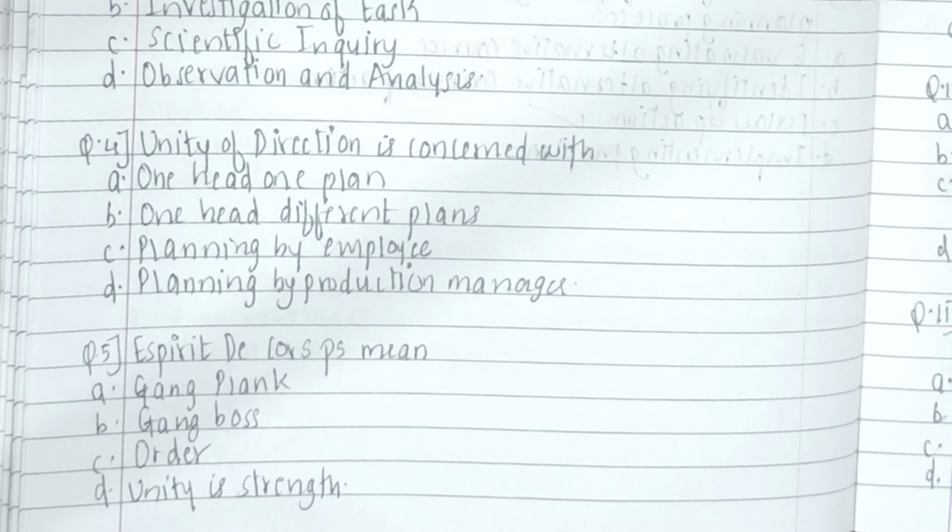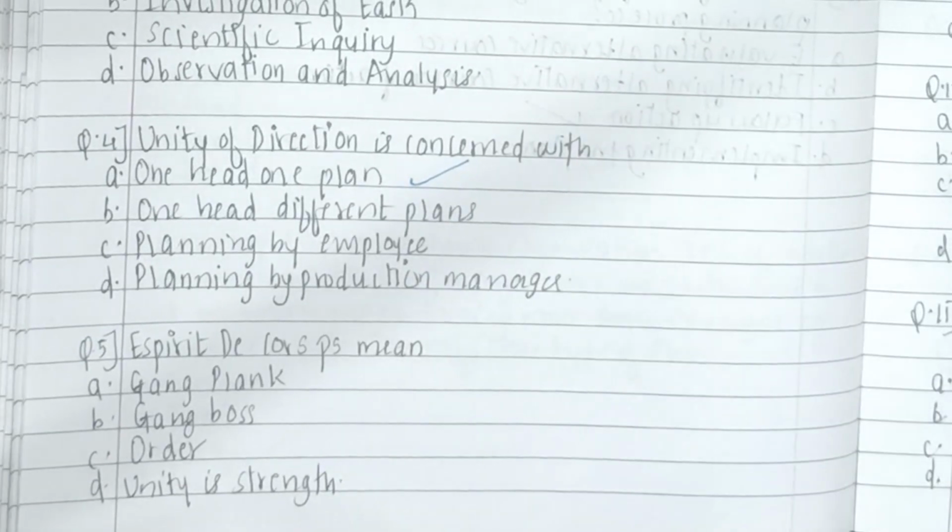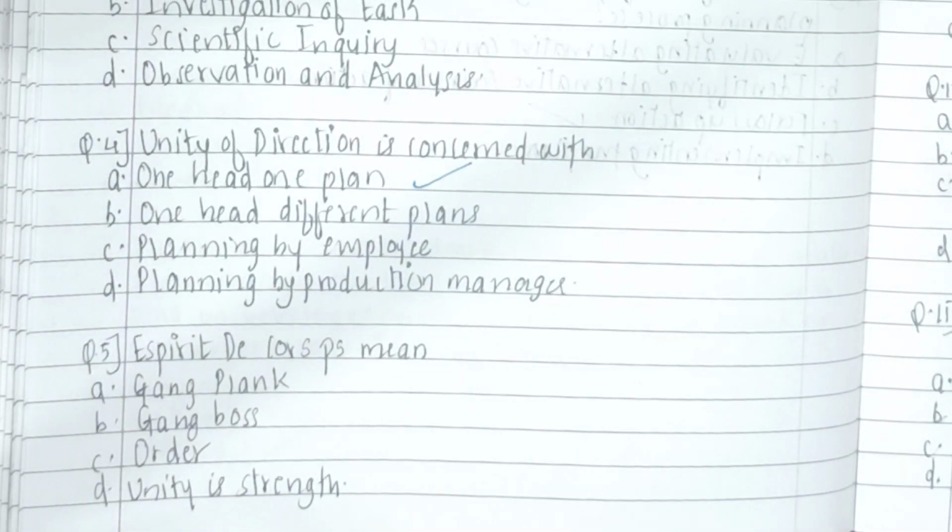For example, if a company is manufacturing motorcycles as well as cars, it is important that this company should have separate divisions for both of them. Each division should have their own in-charge, their own plans and own resources. There should not be overlapping of employees between these two divisions, because once you mix the employees from both divisions, it will lead to chaos. Therefore, the right answer is one head, one plan. It means one person should be directed only by one head. If two people are guiding or directing one person, it may lead to confusion and chaos.